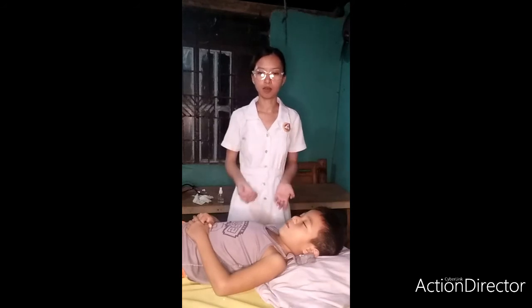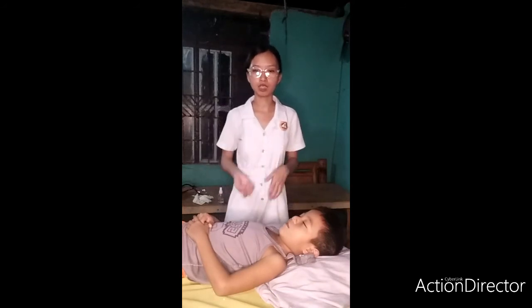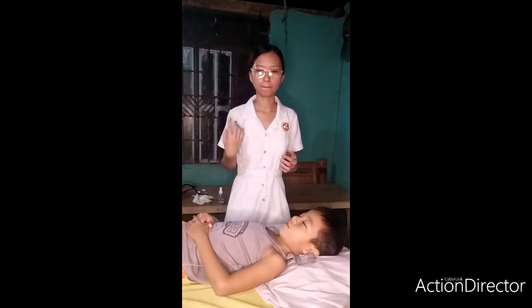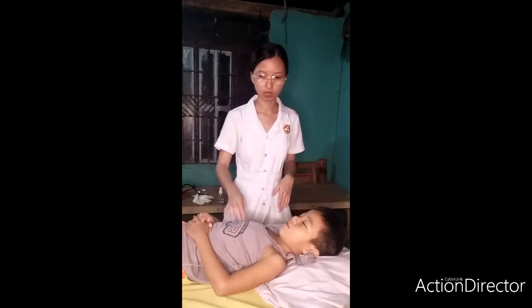And then we're going to the mitral area. Palpate the fifth intercostal space at the left mid-clavicular line. This is also called the PMI. Here, the fifth.